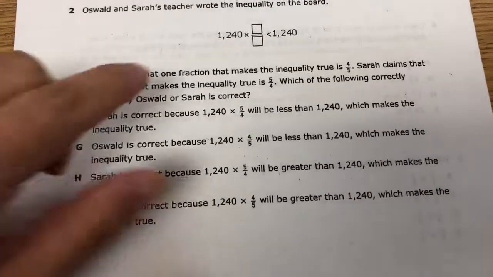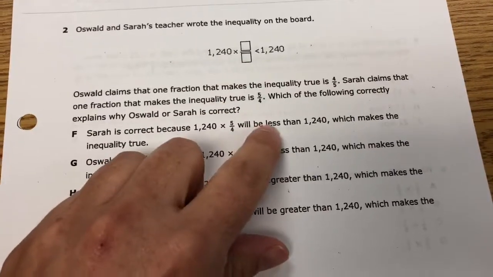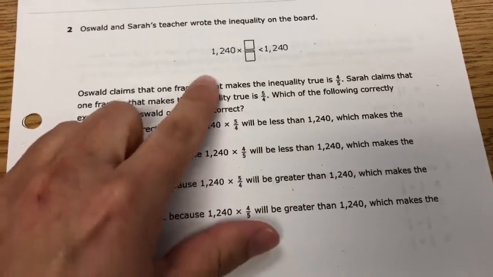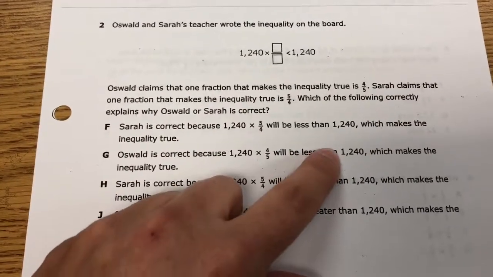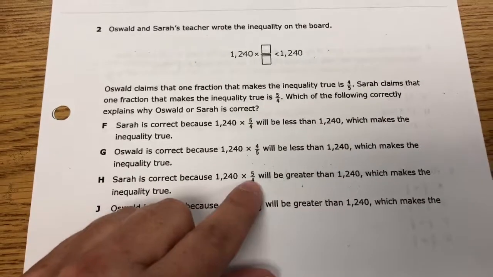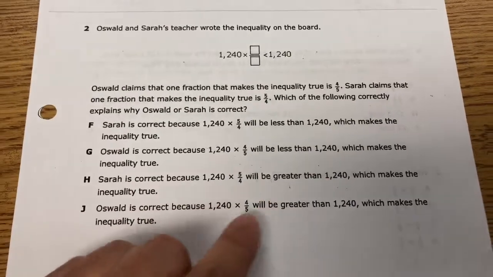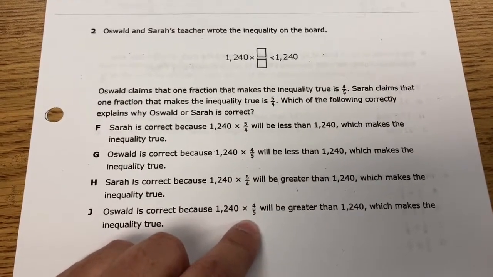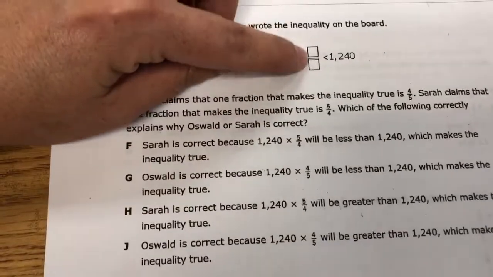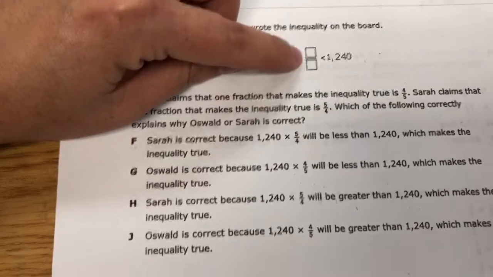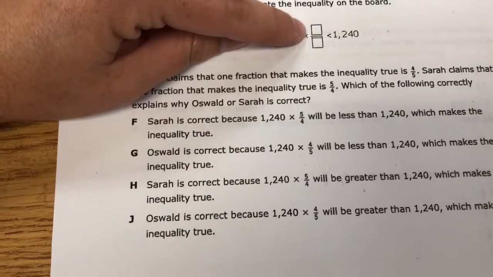So the question is asking, if you plug 5/4 into the blank, is it going to be less than 1,240, because that's what we started with? Or if you plug 4/5 into the blank, is it going to be less than 1,240? If you plug 5/4, will it be greater than 1,240? Or 4/5 into the blank, will it be greater than 1,240? The whole question is asking, if I plug a number here bigger than 1, what happens? Or if I plug a number in here that's less than 1, what happens?